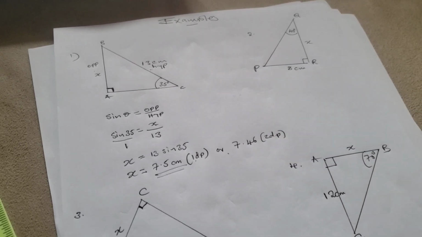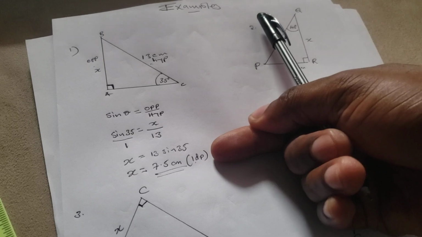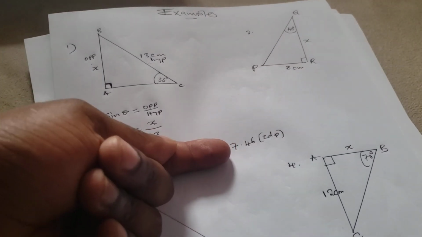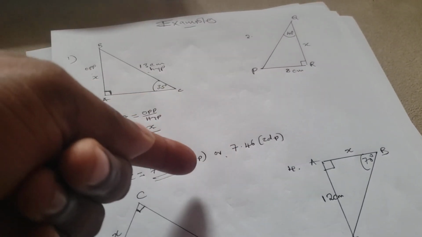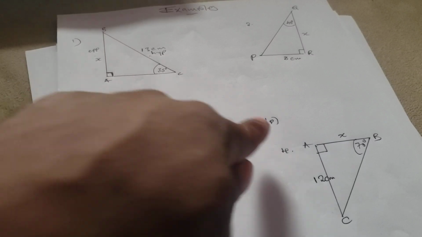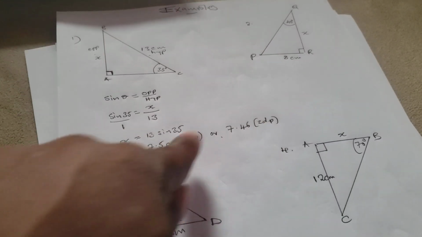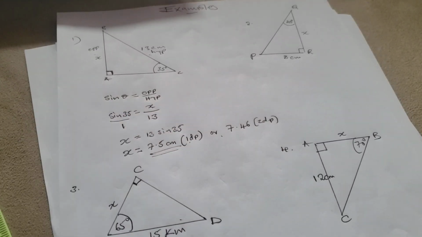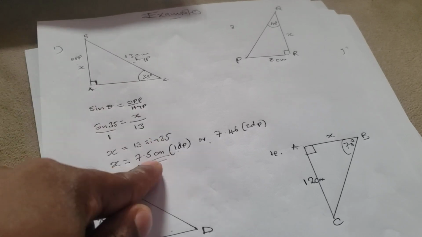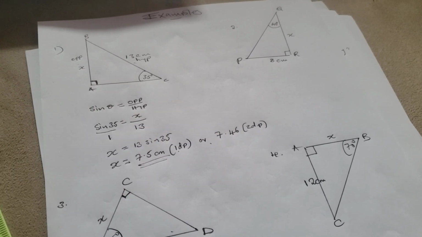So if you are comfortable leaving it in 1 dp, leave it there. If you are settling for 2 dp, leave it there. I don't want to see anyone giving both answers. We are not interested in that. This one I'm just explaining to say your answer can be this or that.